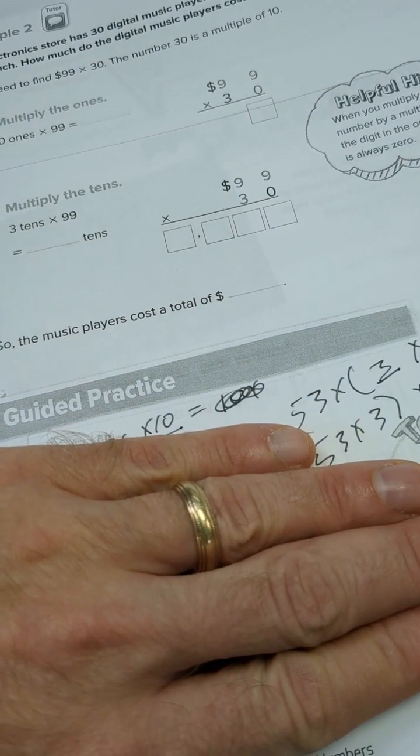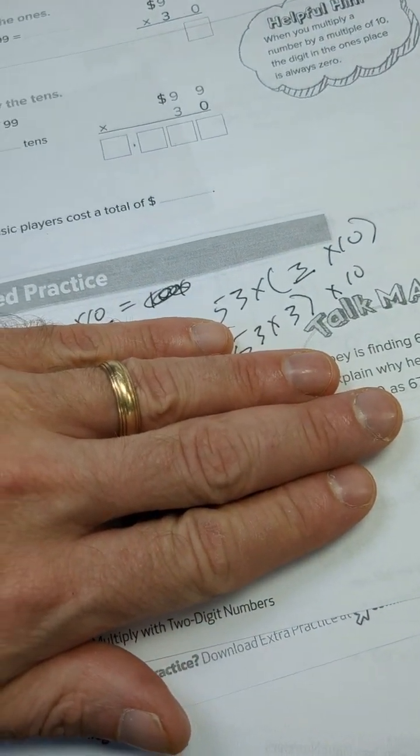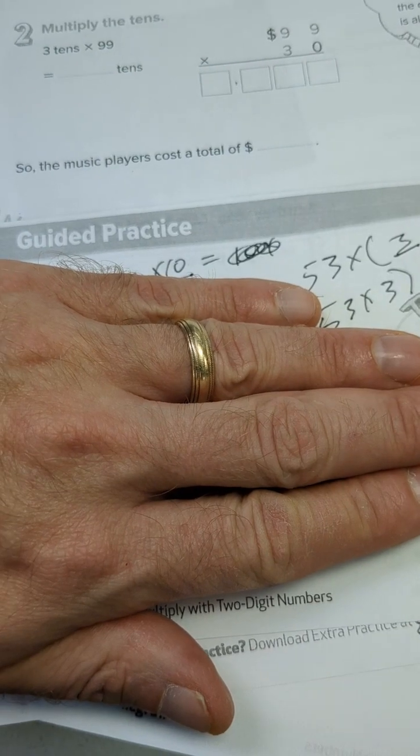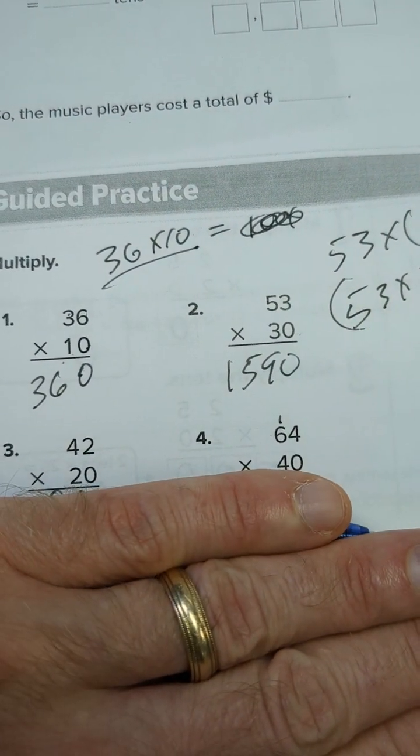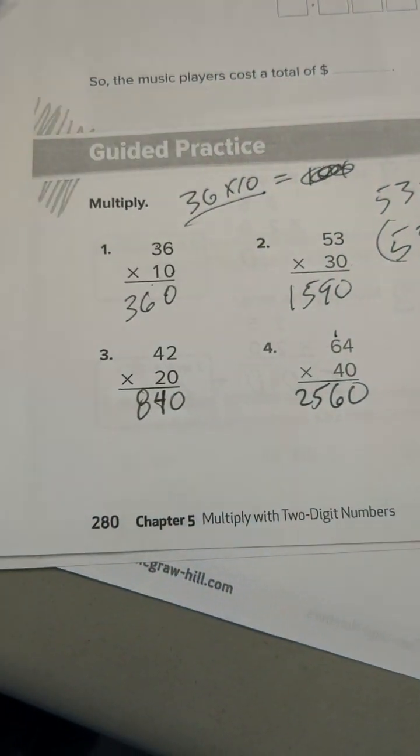Hey, it's Mr. Wheeler. Mr. Hair actually had to go to the bathroom, so I'm just going to finish this lesson up here. So he had left it for you to try these on your own, and maybe you did. I hope you did. Now let's just check your work and see if your answers match mine.